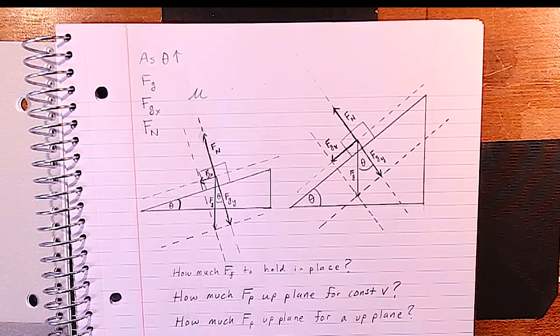We are now going to get into some more complicated problems with forces.